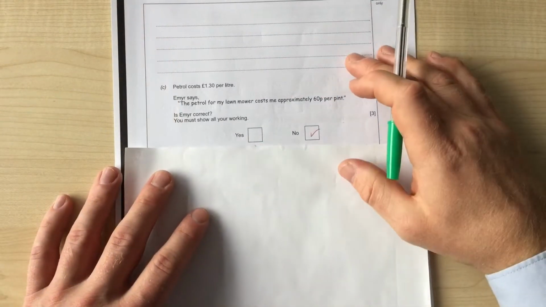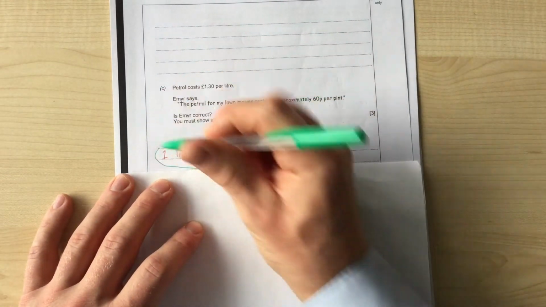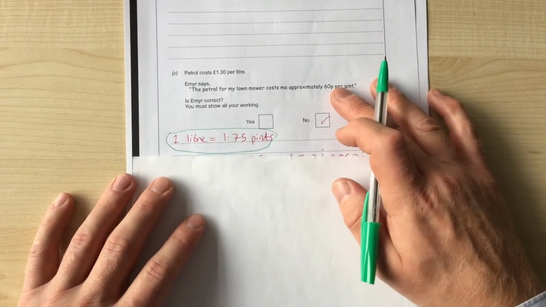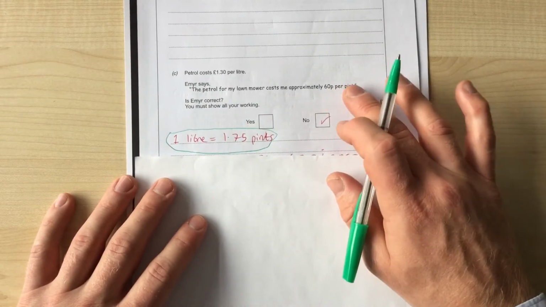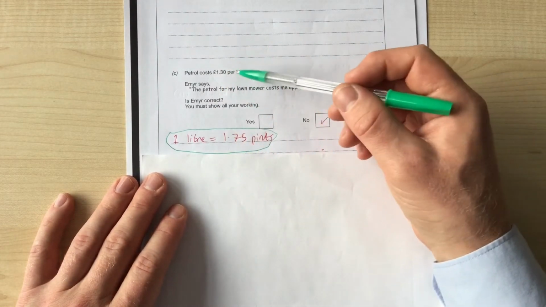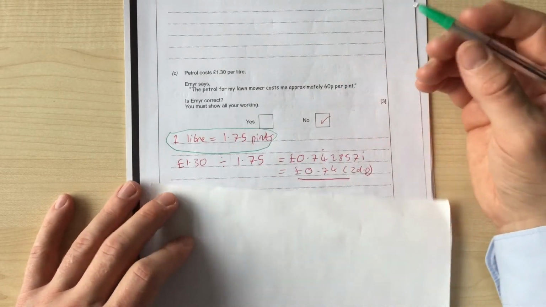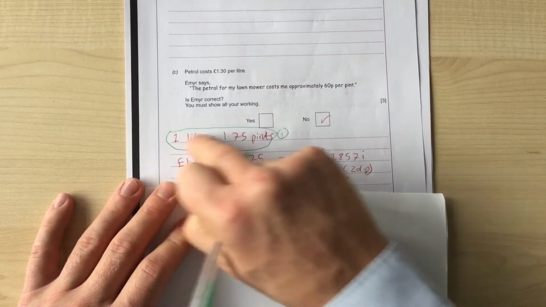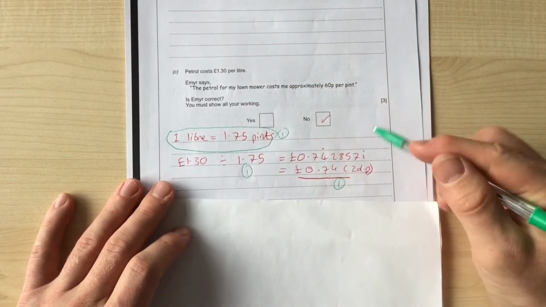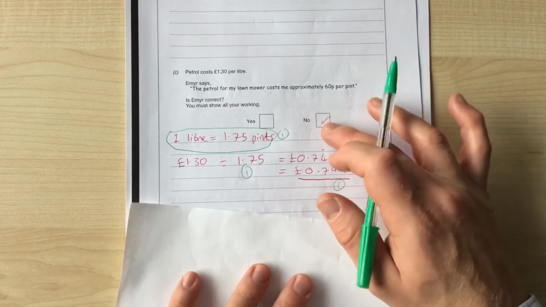Okay, for this one here, you need to remember or learn the conversion that 1 litre is exactly the same as 1.75 pints. So 60p per pint. Let's have a look. How do I find out the cost if this is £1.30 per litre? Well, I've got to divide by the conversion. So I've done £1.30 divided by 1.75. You get 1 mark just for noticing the conversion, 1 mark for trying to divide, and then your final mark for writing it to 2dp, 74 pence. Okay, so obviously then tick no.